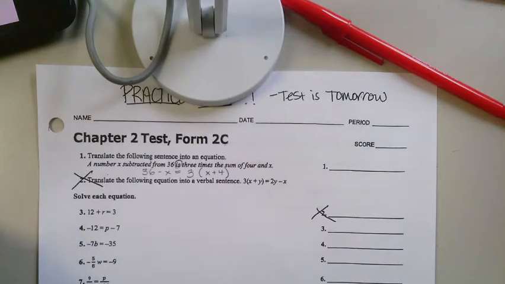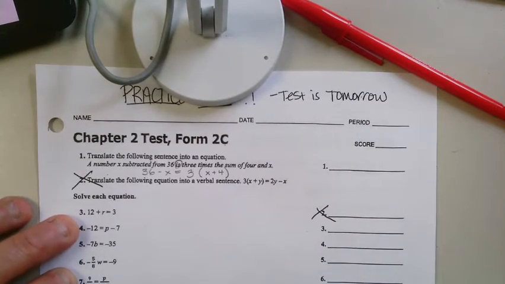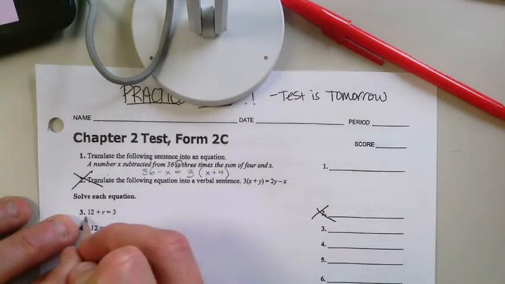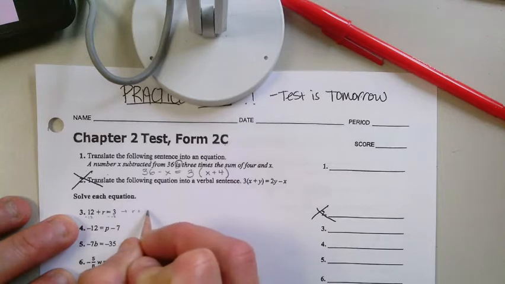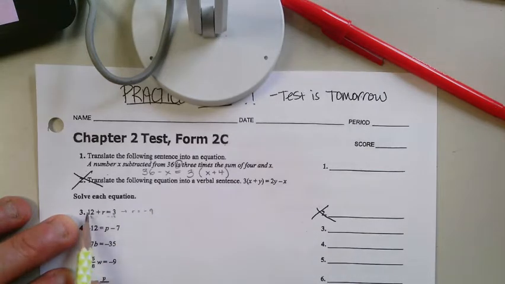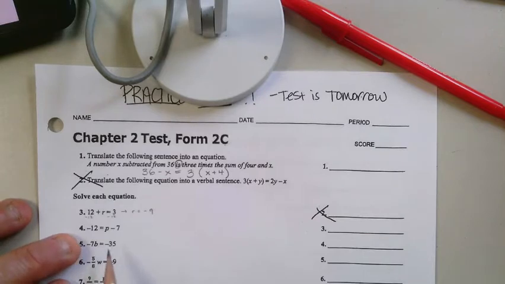Okay. The next one, number 3, I'm going to subtract 12 from both sides. In subtracting 12, I know r is equal to -9. If I do 12 plus -9, I get 3. I can check it by plugging it back in.